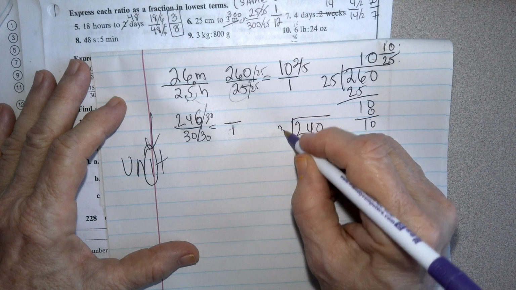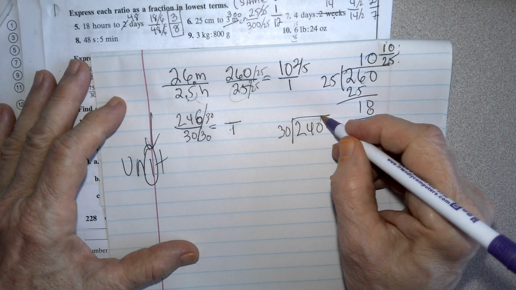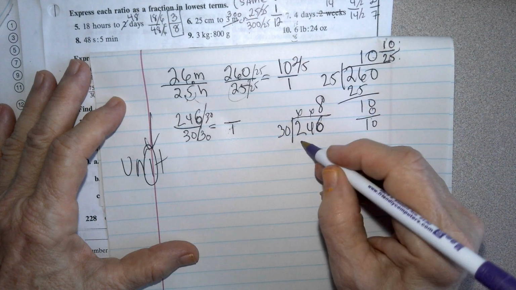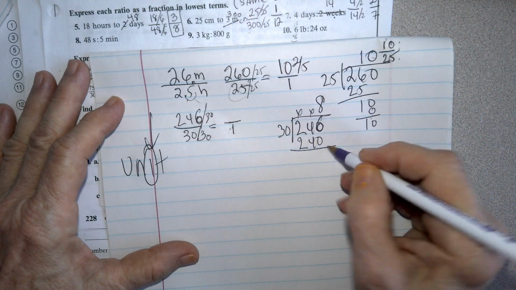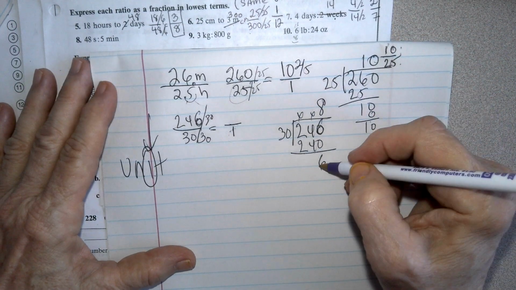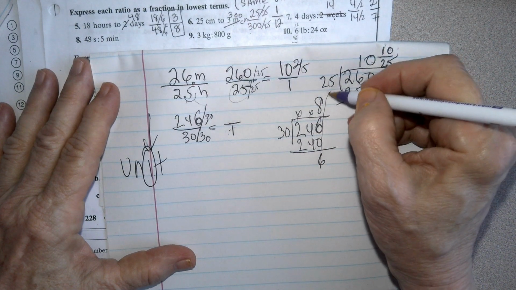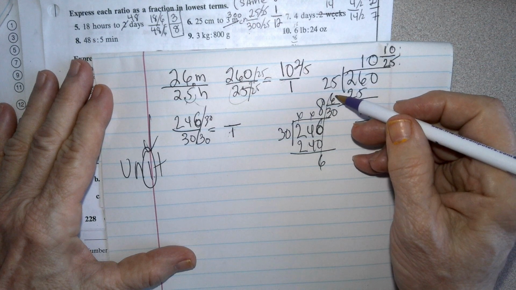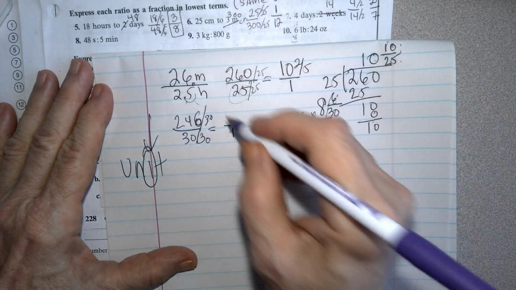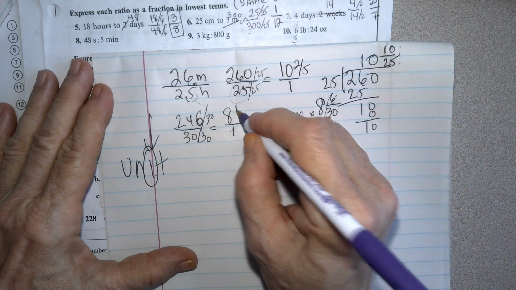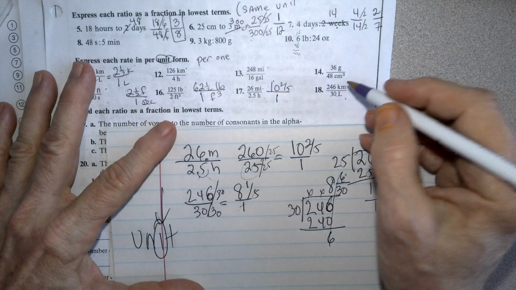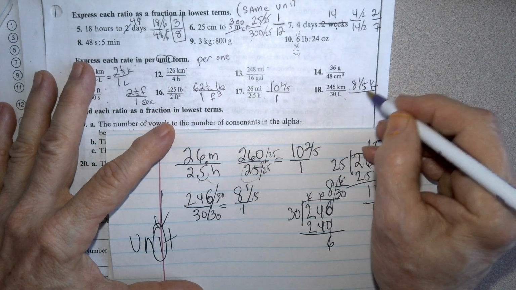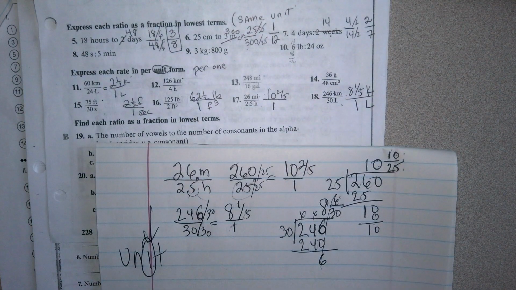I think it's going to be 8 and something. It goes 8. 8 times 30 is 240 with 6 left over. Bring it up to the top. And if you could, you would have divided by 6. 6 over 30 is 1/5. So it's 8 and 1/5 kilometers per every 1 liter.